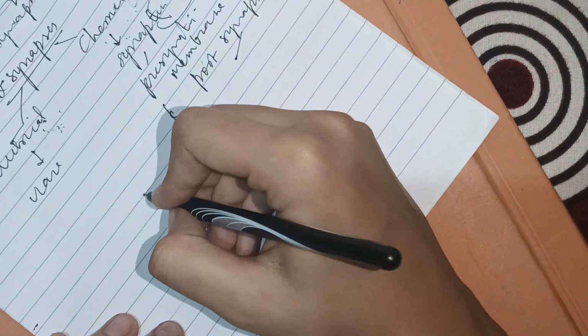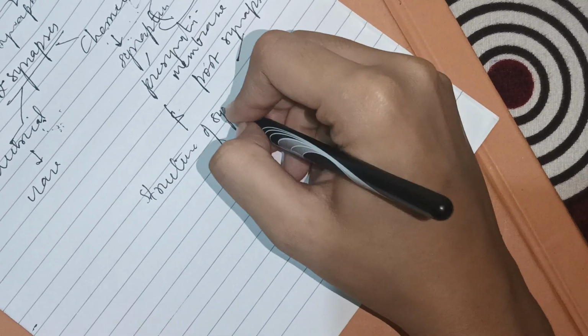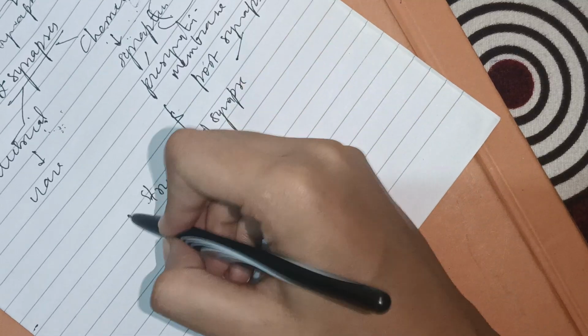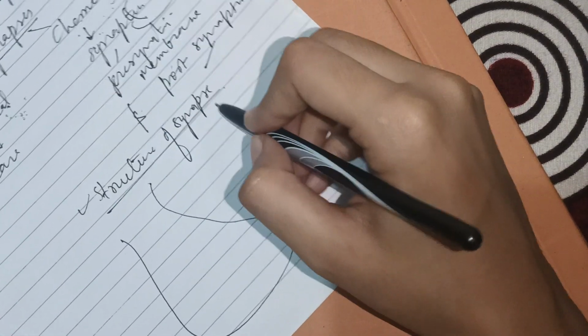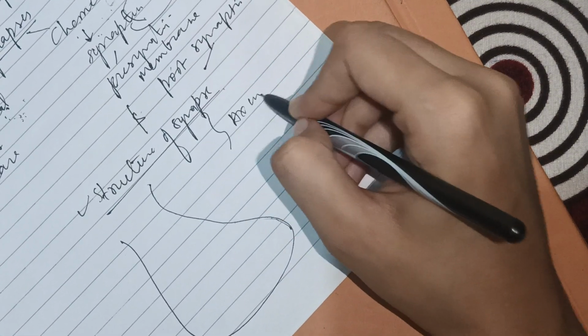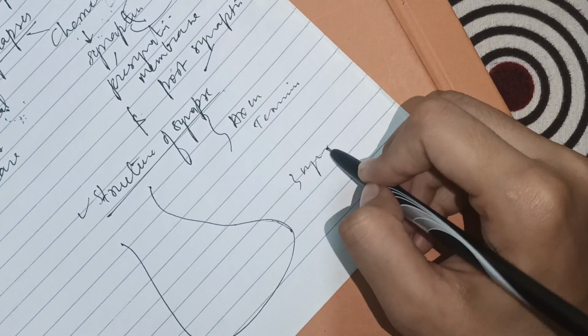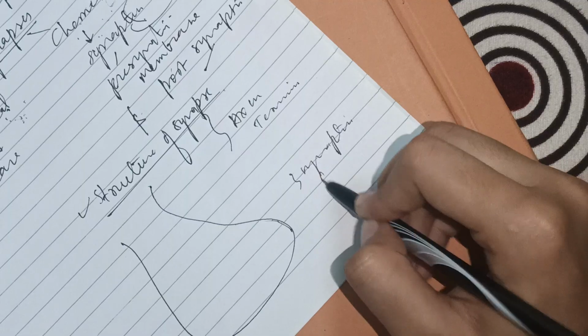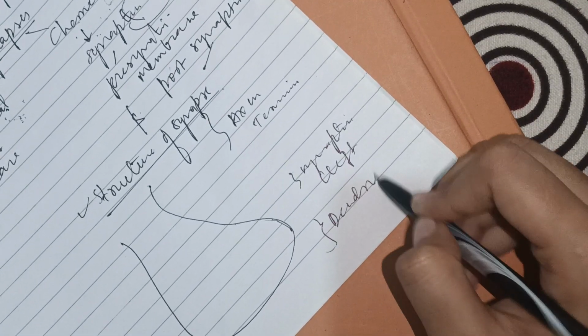Next we have the structure of a synapse. The synapse is made of three structures: axon terminal, synaptic cleft, and dendritic spine.